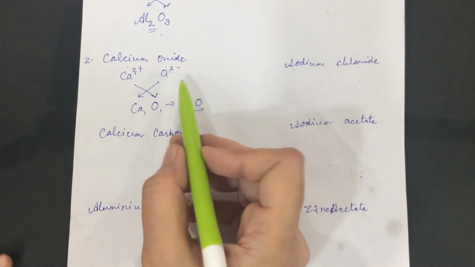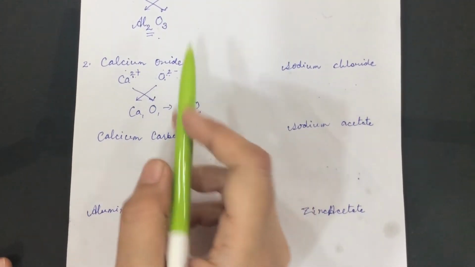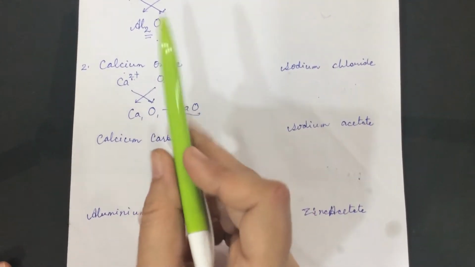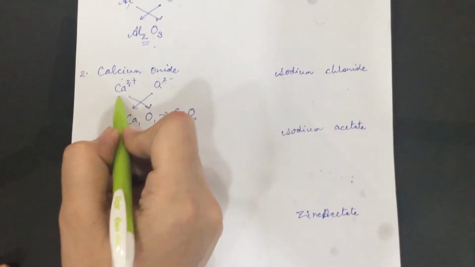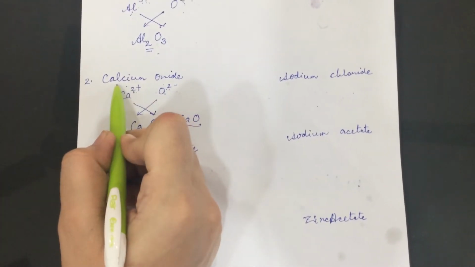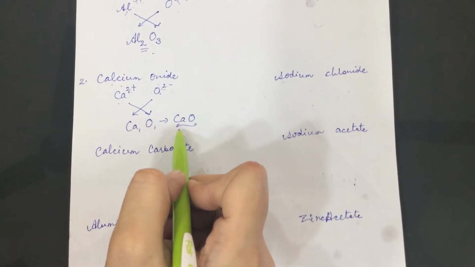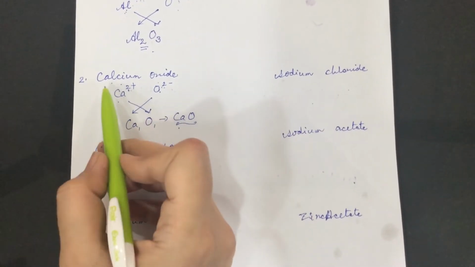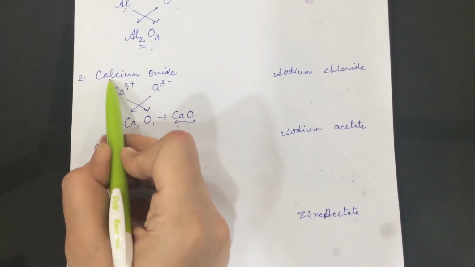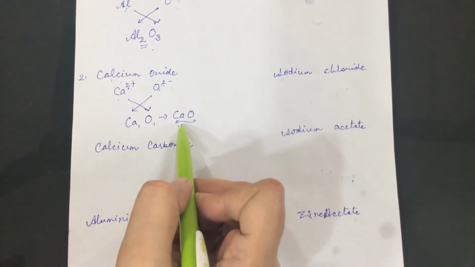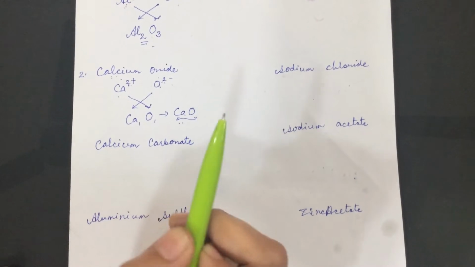The very important thing to note here is that in all these formulas we have to mention the positive ion first, in the name as well as in the formula. Always while writing a chemical formula, keep this in mind: both the name and the formula begin with the positive ion.